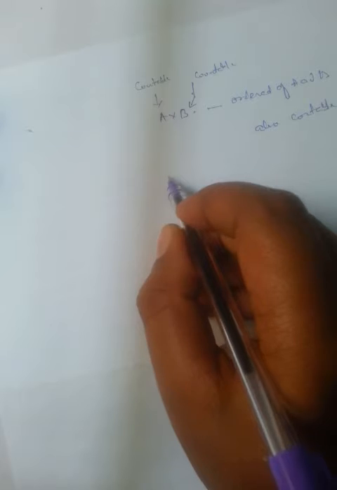That is what we have to prove. All right. First we have to generate the elements of A and B.